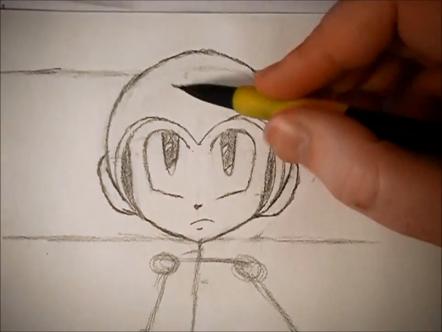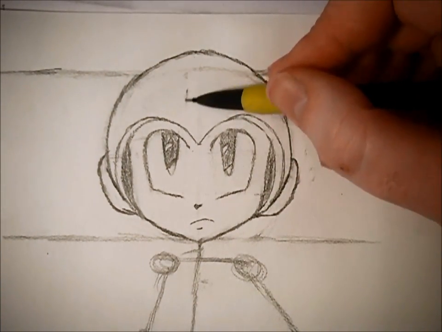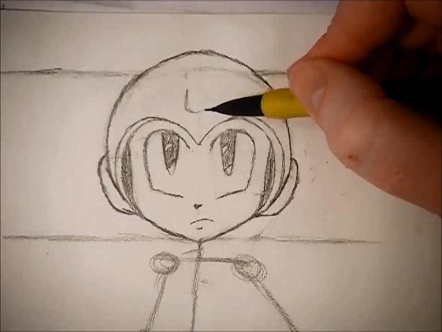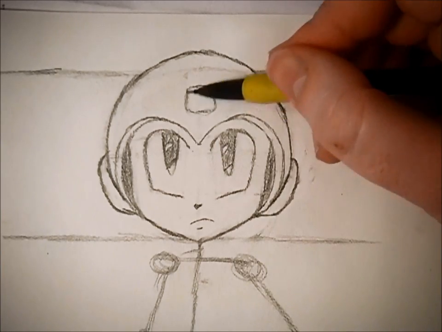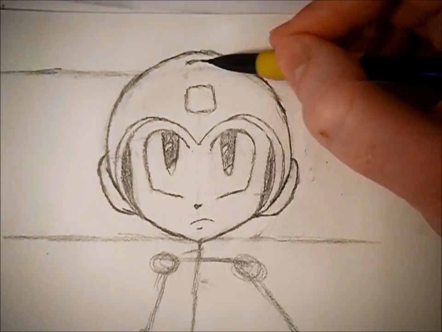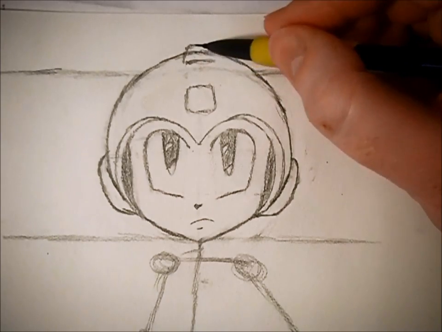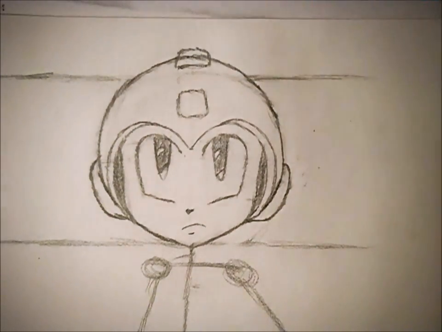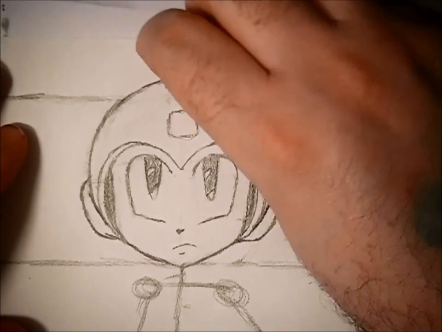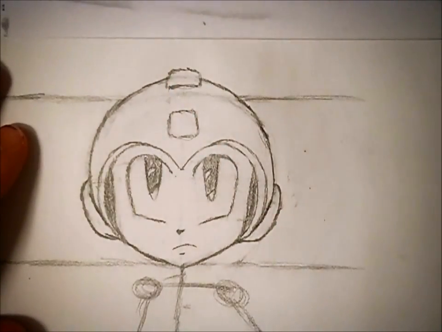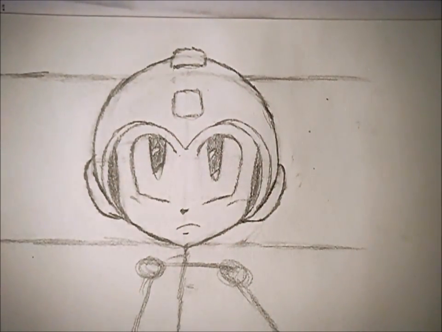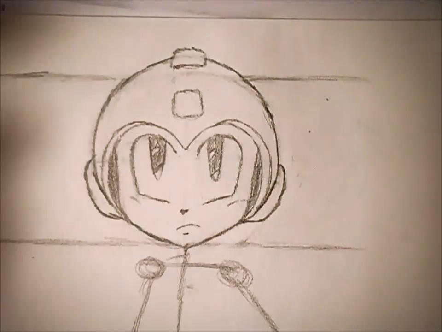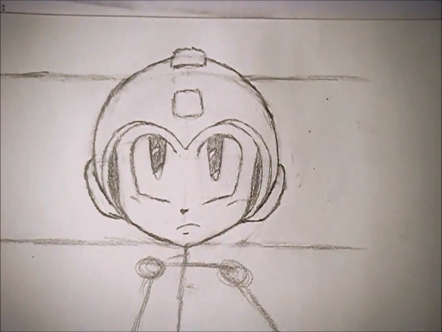And the last thing that we're going to need is Mega Man does have a few details on his helmet, which is simply drawing a square right in the middle of his forehead, and another that will go over the top of his helmet, slightly like so. And there we have it. We have Mega Man's head all finished. So what I'm going to do now is we're going to come down to the rest of his body, and we're going to do that part next.